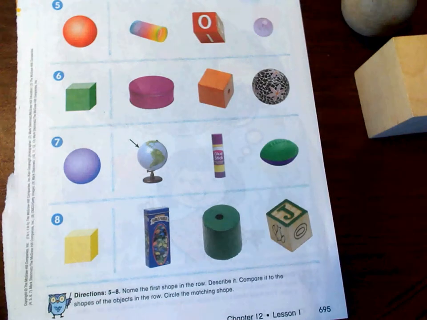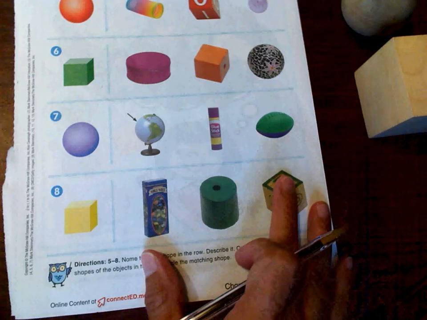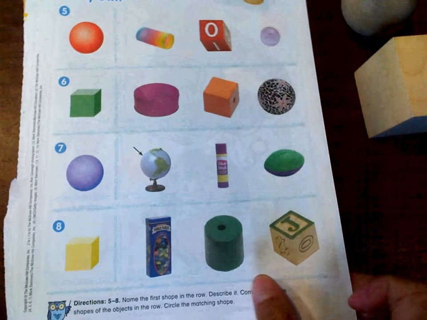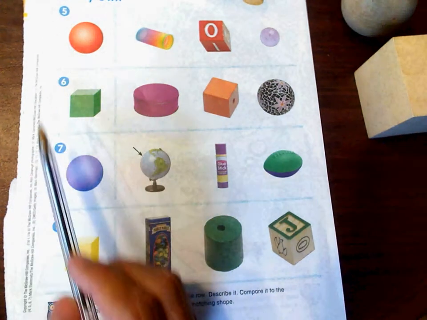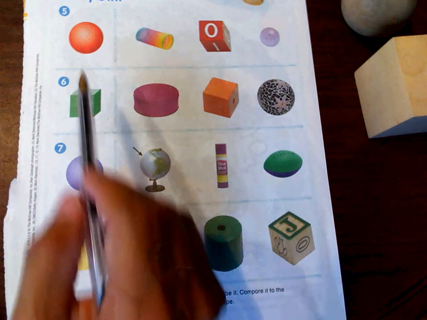Okay, now we're going to go ahead and move on to page 695. And this should be relatively easy. It looks just like the one we did together. So you are going to pause the video and you're going to do 5, 6, 7, and 8 the same way we did the other ones together. You're going to look at this first shape.